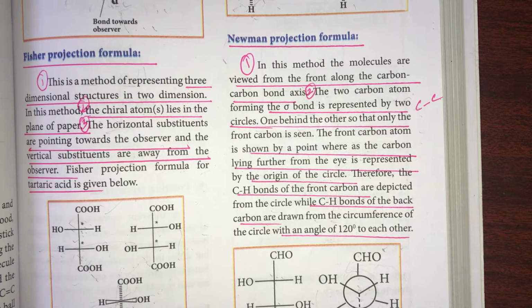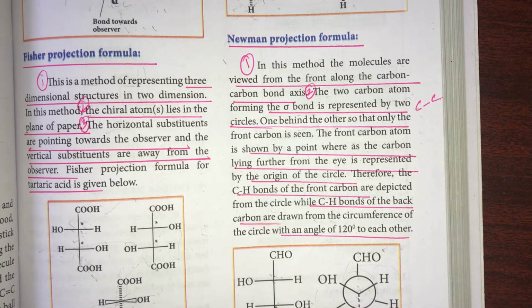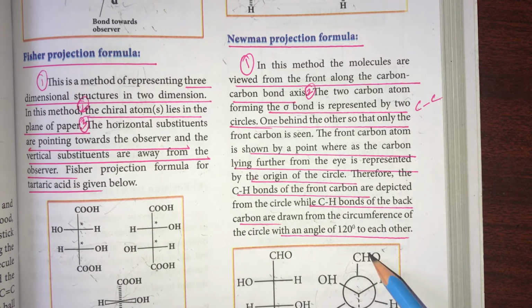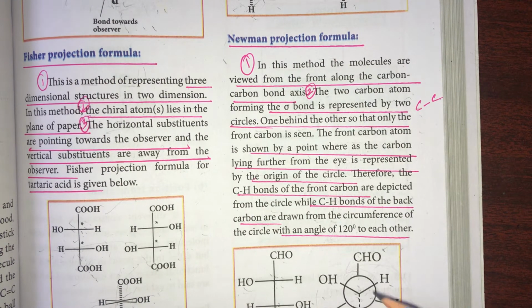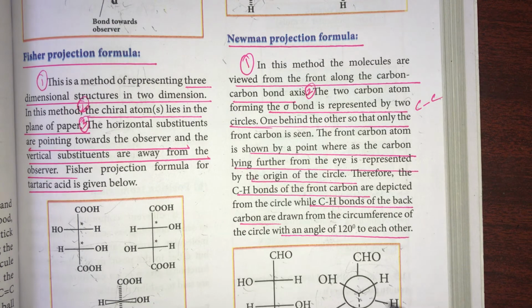For example, here the first carbon has CH2OH, OH and H. And the other carbon, on the circumference of the circle, has CHO, OH and H. So one carbon is the center point, towards the observer, and the other carbon atom is the circumference of the circle.